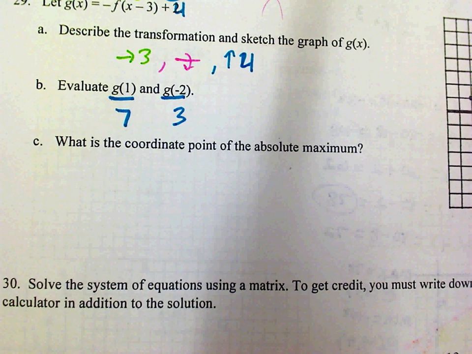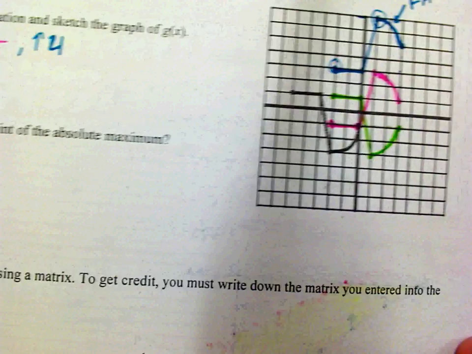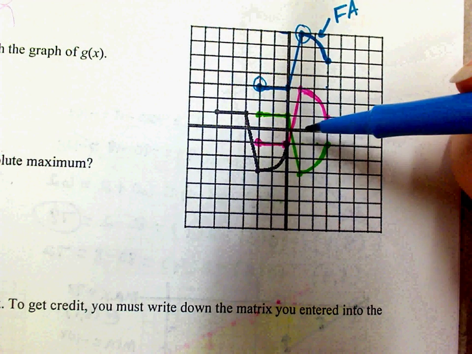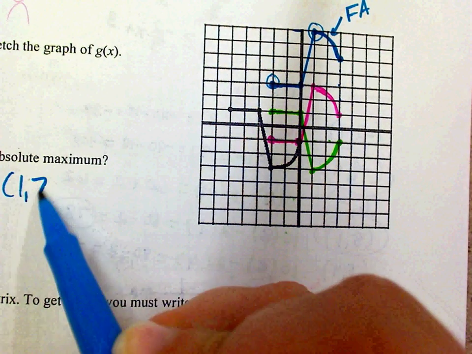What is the coordinate point of the absolute maximum? What's the absolute highest point? 1, 7. The coordinate point, 1, 7. Over 1 up 7.